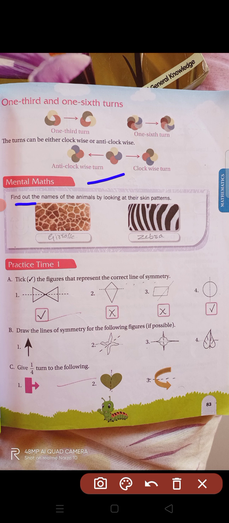Next, coming to this one, this is a simple activity, that we have to find out the names of the animals by looking at their skin patterns. So they have given the patterns or the designs of some of the animals, and we have to identify what animals they are. So here you can see this is a giraffe. Write down, this is giraffe. And whenever you see an animal that has black and white stripes on its body, that is nothing but zebra, right? So write giraffe and zebra for these blanks.